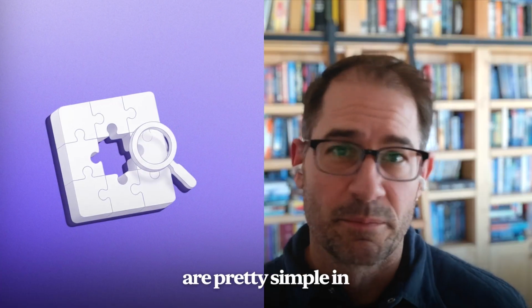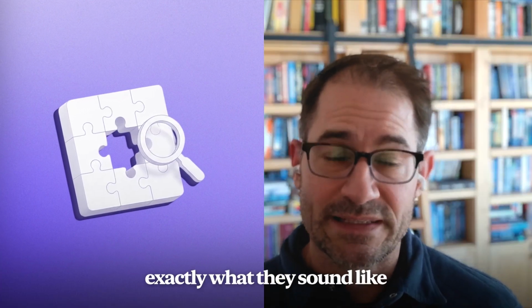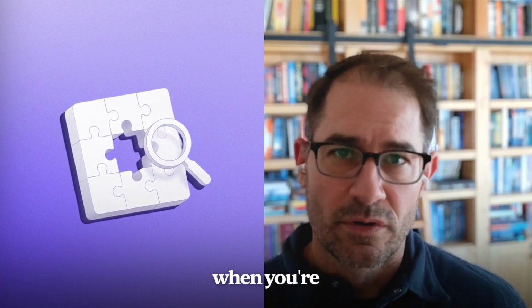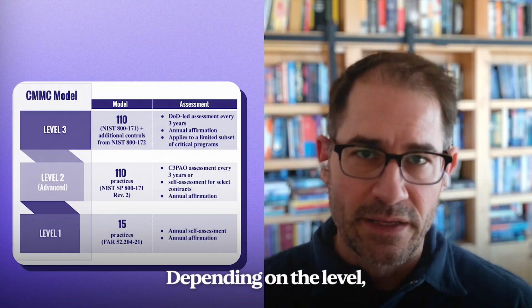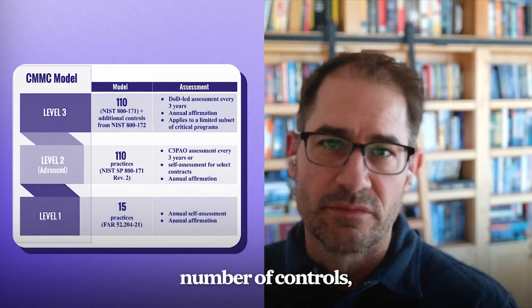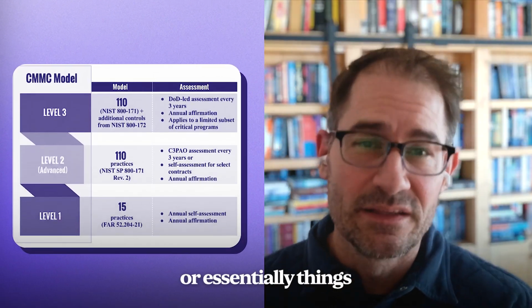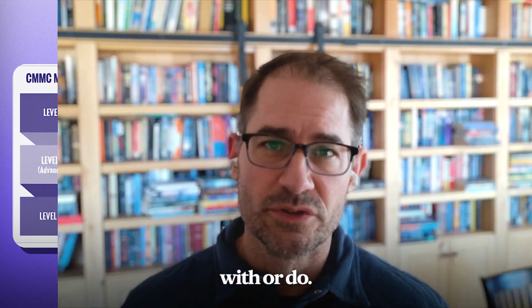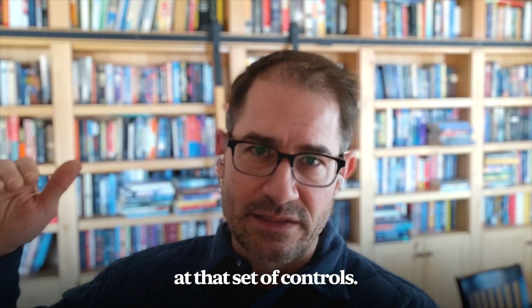Gap assessments are pretty simple in that they are exactly what they sound like. When you're working towards CMMC, depending on the level, there's a certain number of controls, or essentially things that you need to comply with or do. A gap assessment is looking at that set of controls.